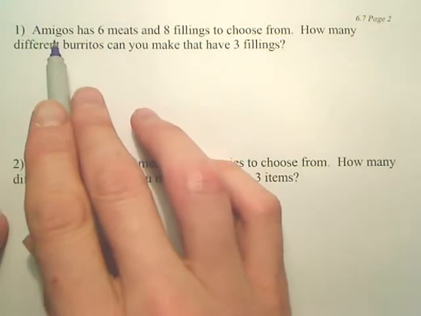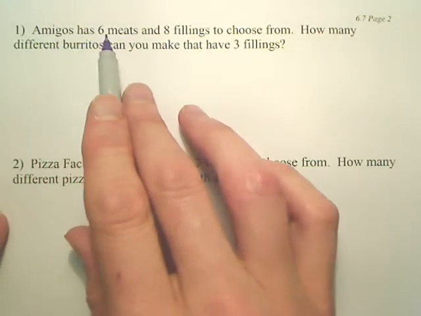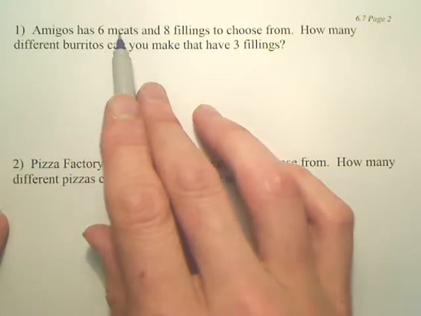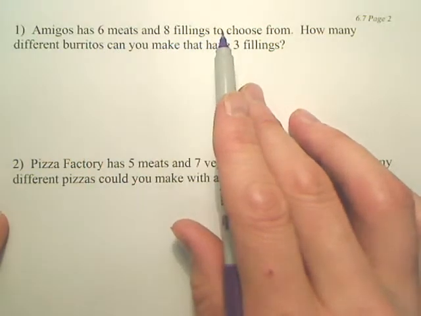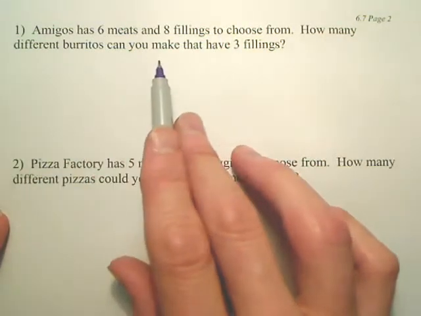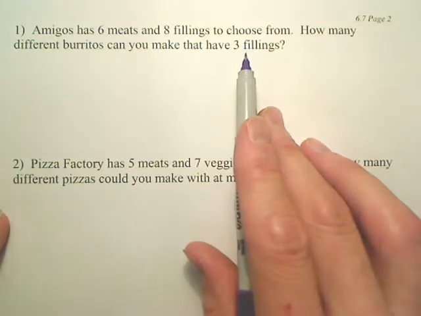Alright, if we go to Migos, we want to get a burrito, and we can choose from 6 meats and 8 fillings. Fillings are like vegetables or cheese, rice, beans. How many different burritos can you make with 3 fillings? So we want a 3-filling burrito.